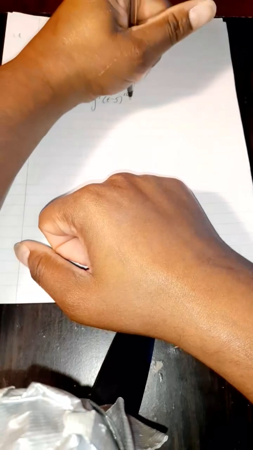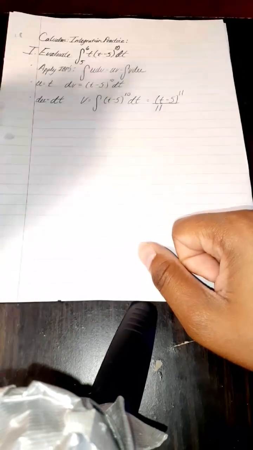Remember, v is the antiderivative of dv, so that's the antiderivative of (t minus 5) all raised to the 10th power integrated with respect to t. And all we have to do here is just use the power rule, and it's just going to be (t minus 5) all raised to the 11th power all over 11.